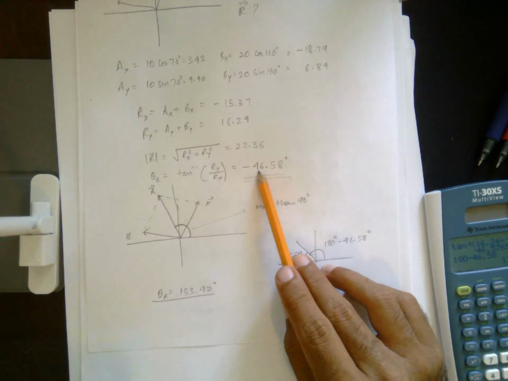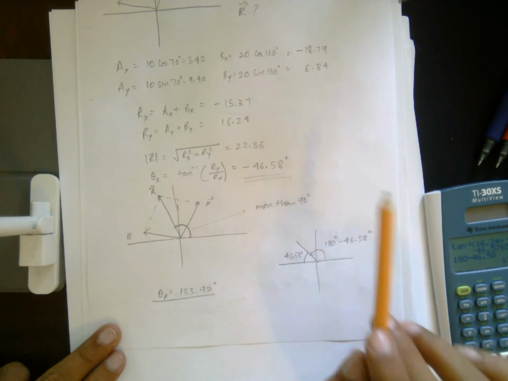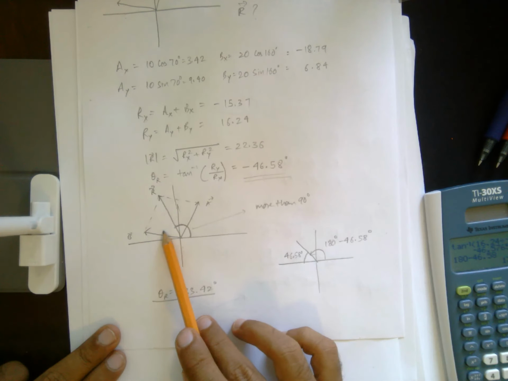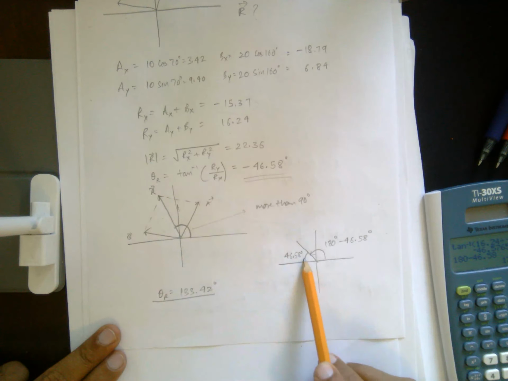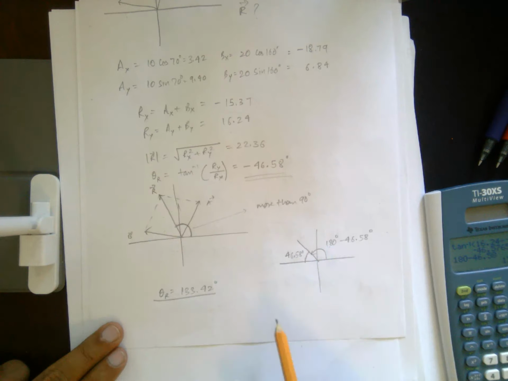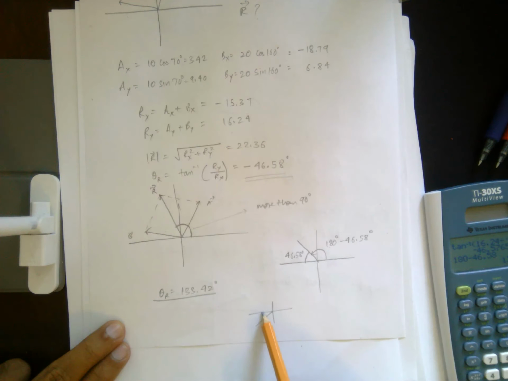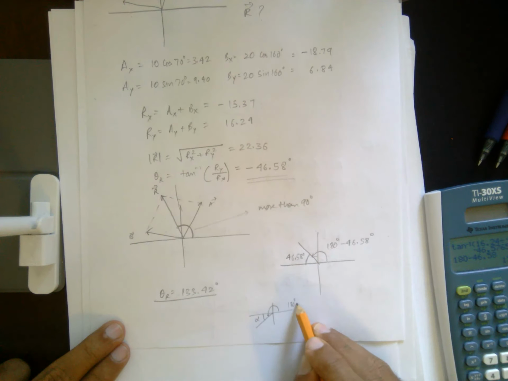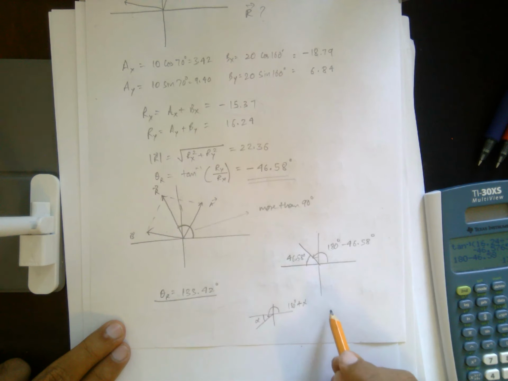So if you have negative answers, you're going to have to adjust based on what quadrant your result is in. So if it's in quadrant 2, you subtract from 180. If it's in quadrant 3, if this is say alpha, then this full angle is going to be 180 plus alpha. If it's in quadrant 4, then this angle is going to be 360 minus alpha.